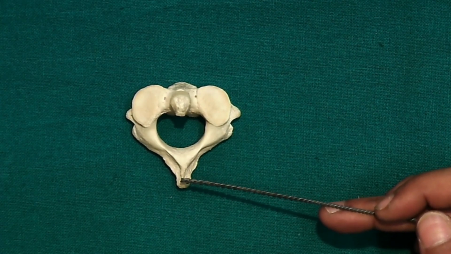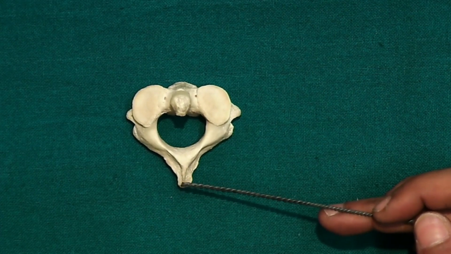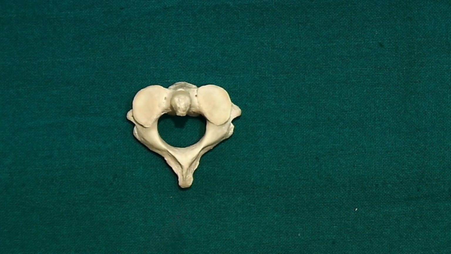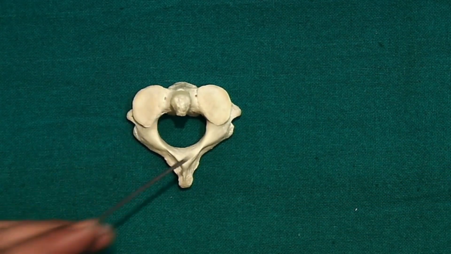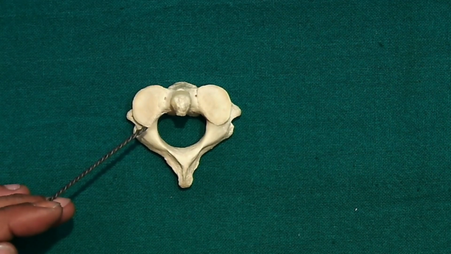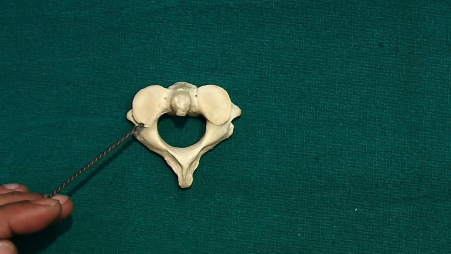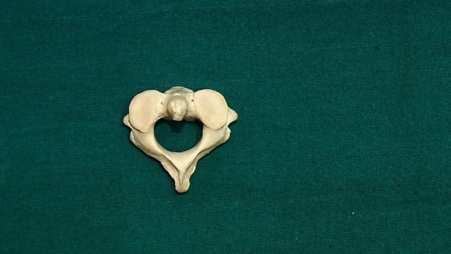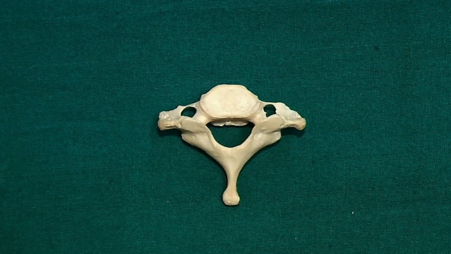Now, the upward extent of these muscles is arrested at this point, that is the spine of the second cervical vertebra, as a result of which the atlas lying over the axis has very few attachments and hence is freely movable over the axis. Now the other attachments of the lamina, body and transverse process are the same as the typical cervical vertebra.